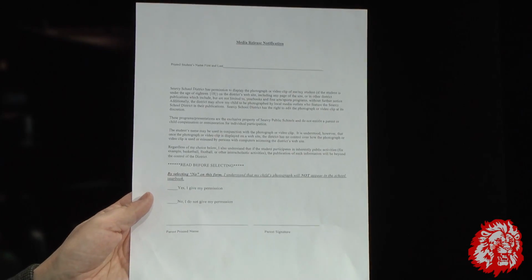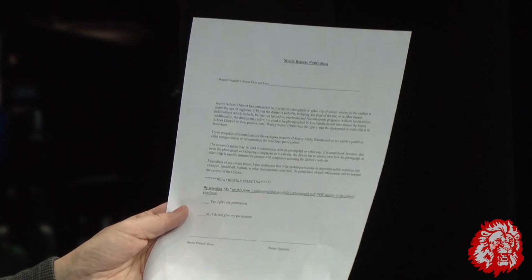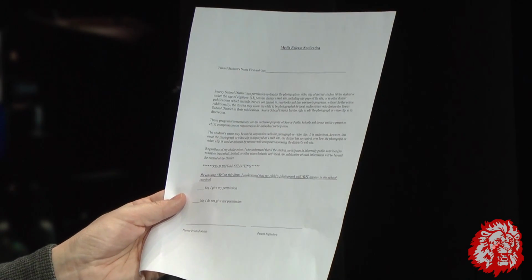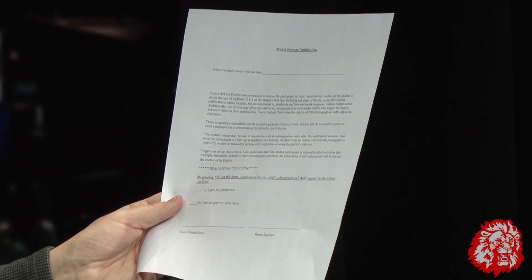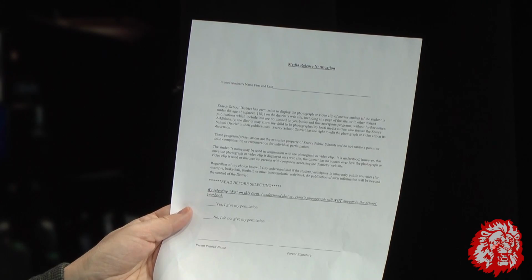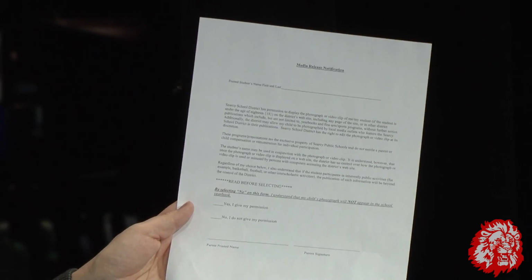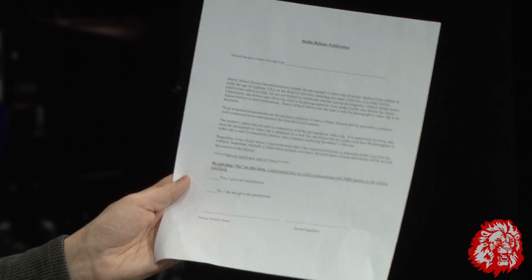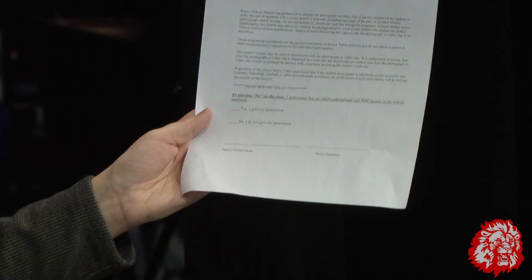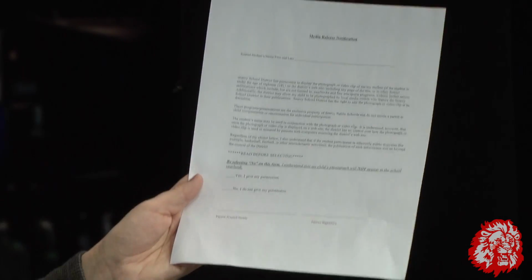Our final form at this time is the media release notification. This form lets us at Searcy Public Schools know if you would allow your child to be photographed for newspaper, yearbooks, fine arts, sports programs, if your child may be videoed, if the video would take place on our website or any of our social media sites. We must have your permission with yes, I give my permission, or no, I do not give my permission, with the parent's printed name and signature. Please mark yes or no.